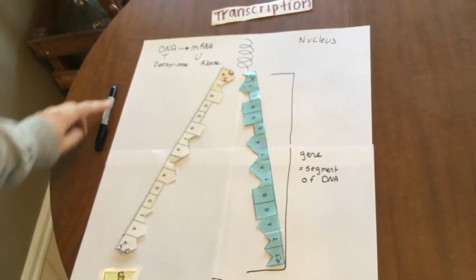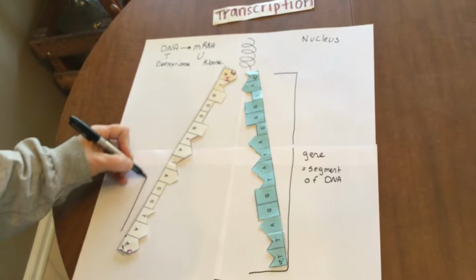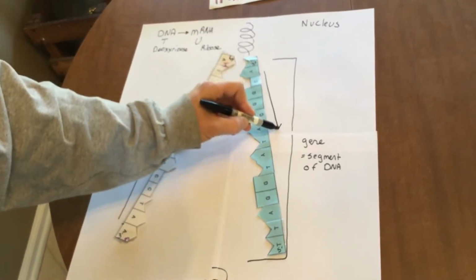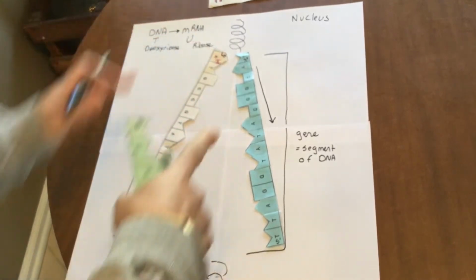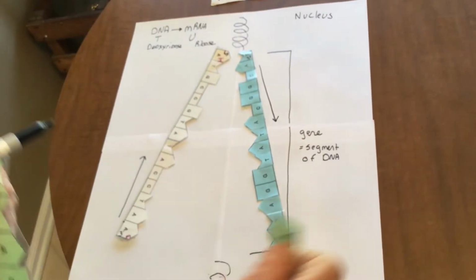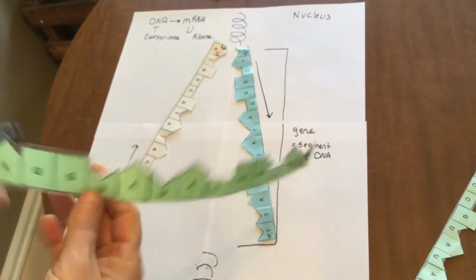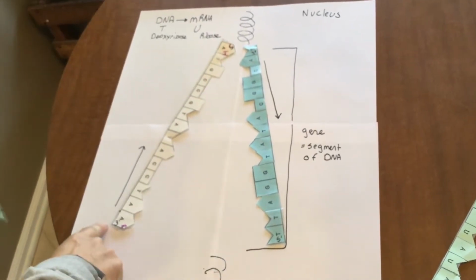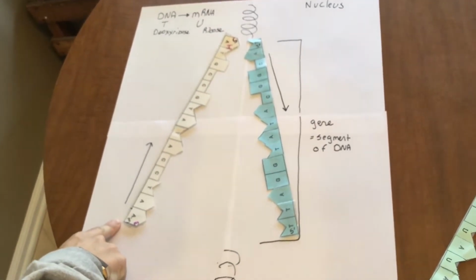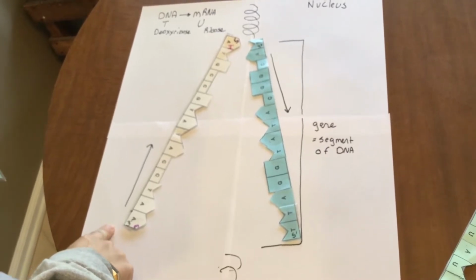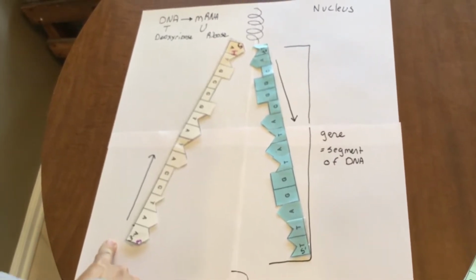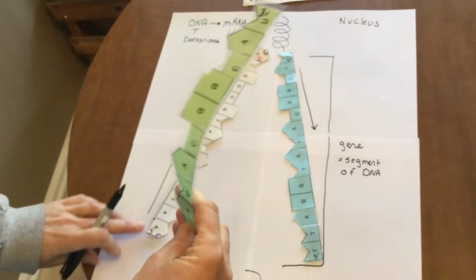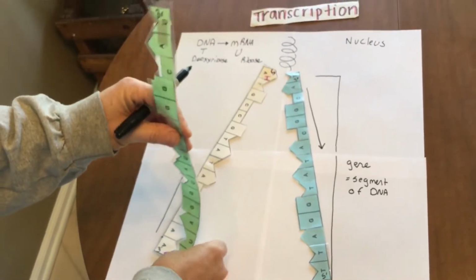So DNA is still going to get read 3' to 5'. You'll notice my strands are anti-parallel. They're getting made in opposite directions. And my messenger RNA is also going to get made 5' to 3', just like it did before. So DNA is going to get read. And what's doing the reading now, instead of DNA polymerase, since I'm making RNA, is RNA polymerase, my new enzyme. He's going to come on, attach, and start adding in my base pairs.